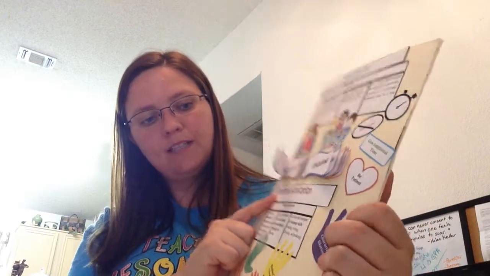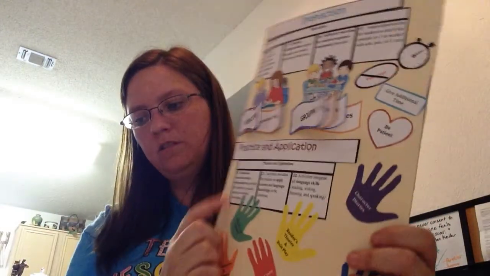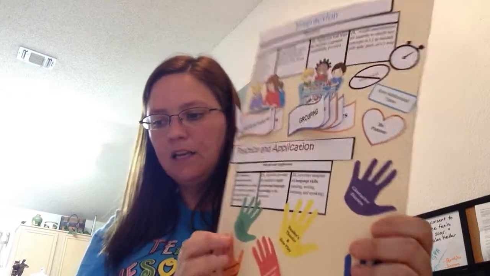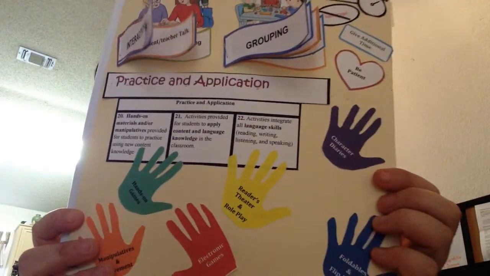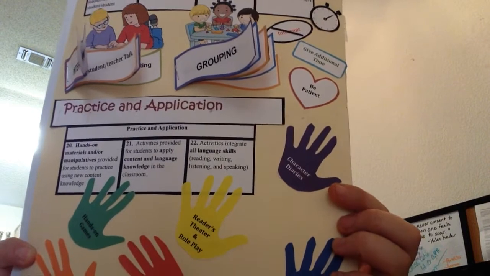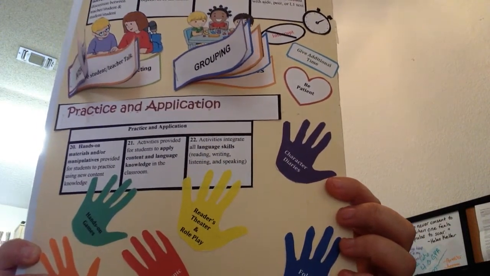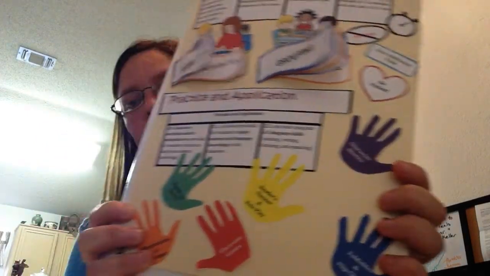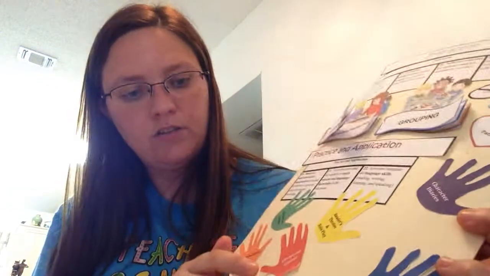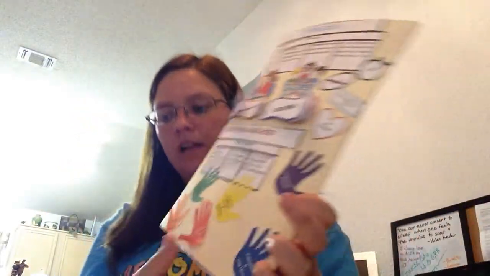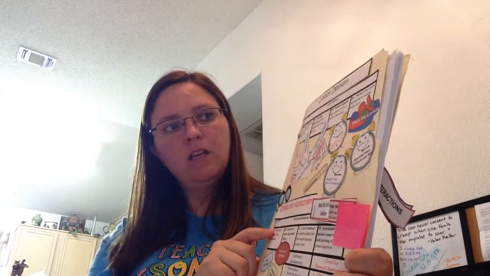Alright, then the second part is dedicated to practice and applications. And let's see, these hands represent interactive ways for me to incorporate activities that can apply content and language knowledge as well as integrate language skills. So let's see, this one says electronic games. This one says character diaries. The electronic games was right there. So it's some different ideas for that method. Alright, then we go on to lesson delivery.